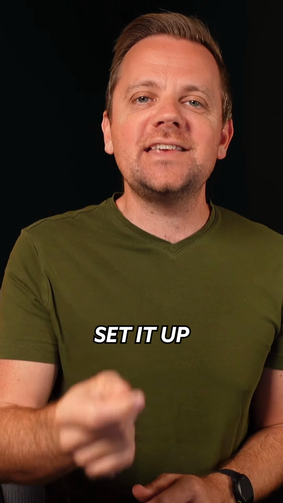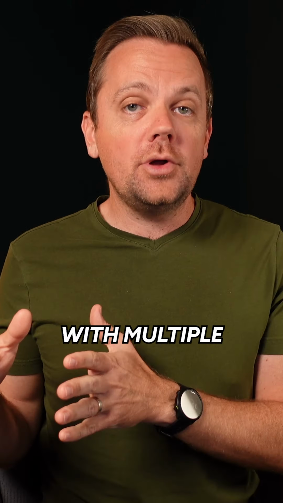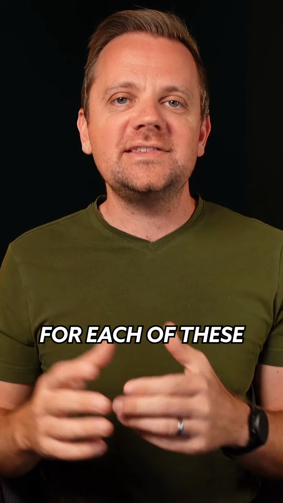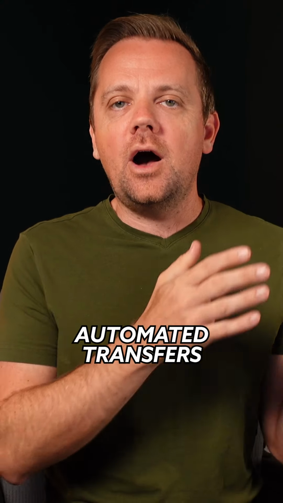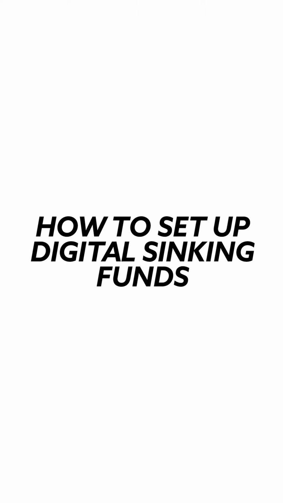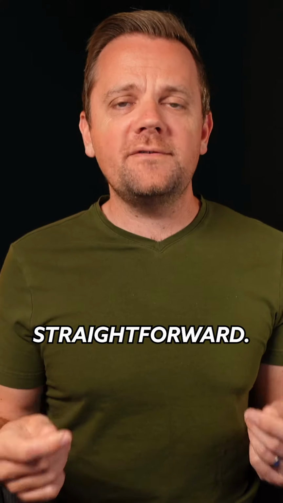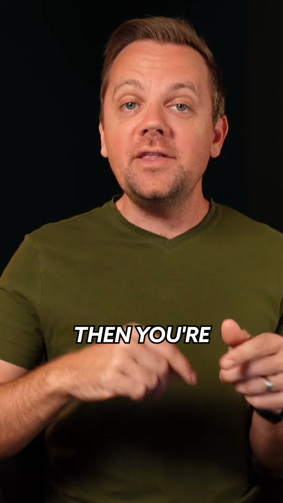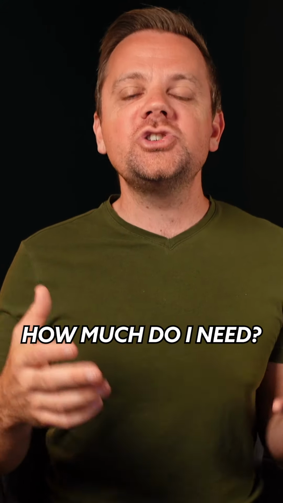Luckily, you can actually set it up with multiple online savings accounts. You could label them and create them for each of these sinking funds, and you can set up automated transfers to put the money in there. So how exactly do you set up a digital sinking fund? It's pretty straightforward. Number one, you need to identify what your savings goals are. Then you're going to want to come up with, how much do I need?